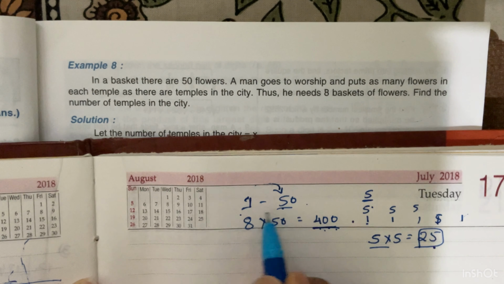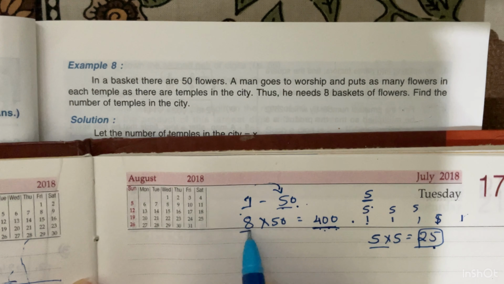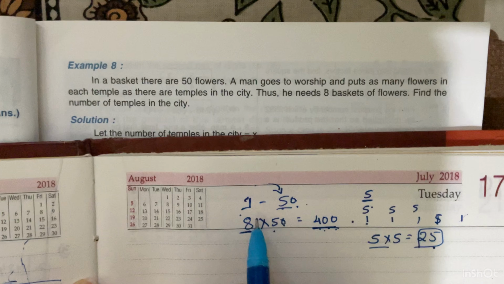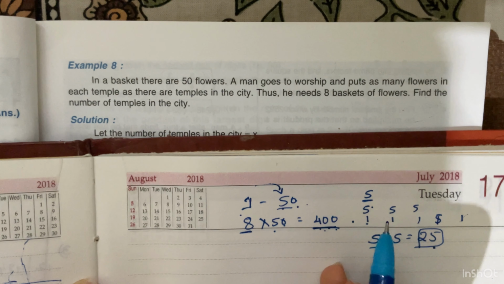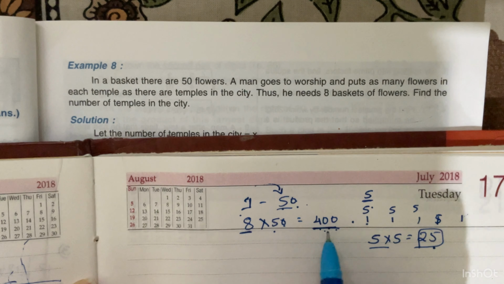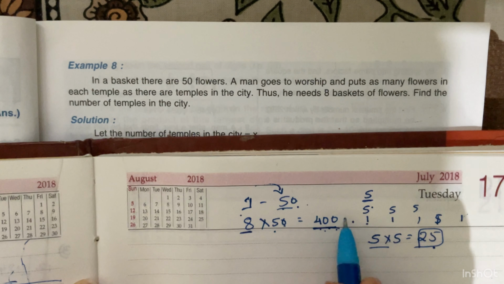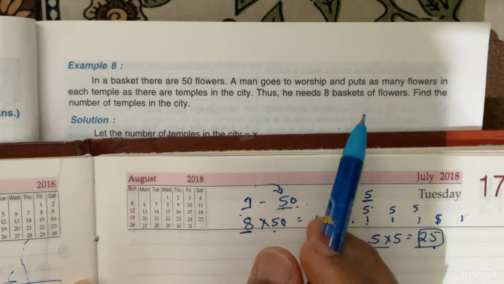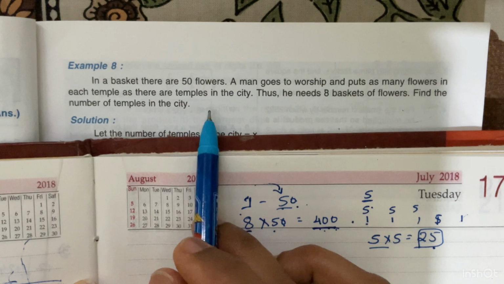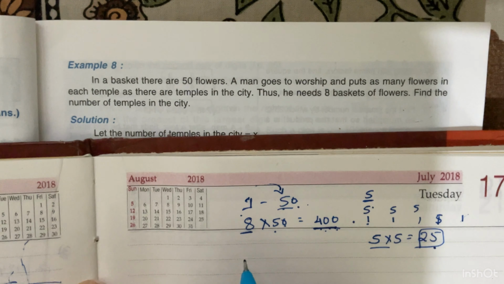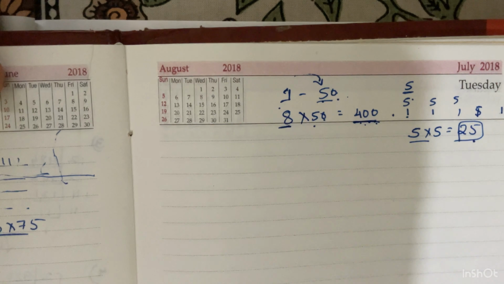But actually he is having a total of 400 flowers. Okay, in one basket 50 flowers. Similarly, he needed a total of 8 baskets. If each basket has 50 flowers, then how many total flowers in 8 baskets? We have to multiply 8 into 50, we will get 400. It means now he is having 400 flowers that he puts in the temples, and how many temples, we wanted to find. Okay, and how are we going to find this? We will find it by the prime factorization method.